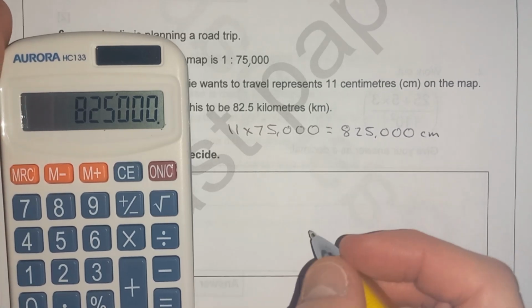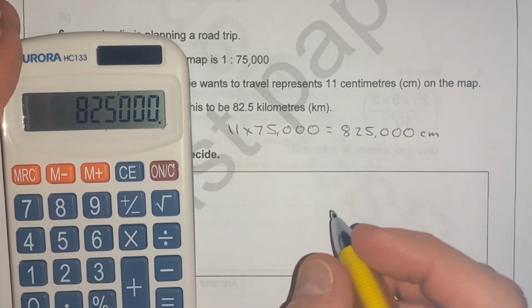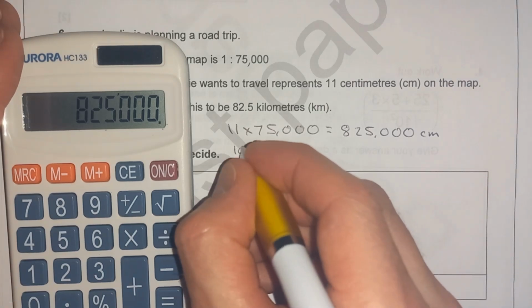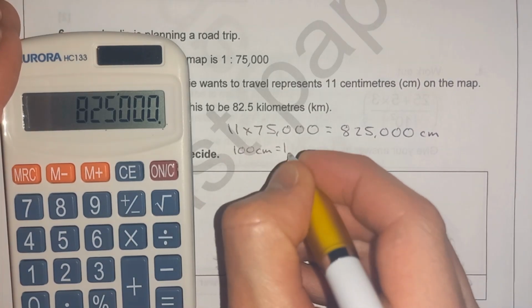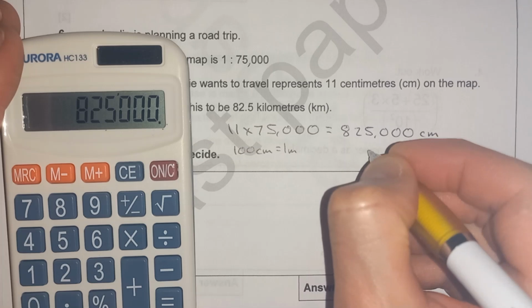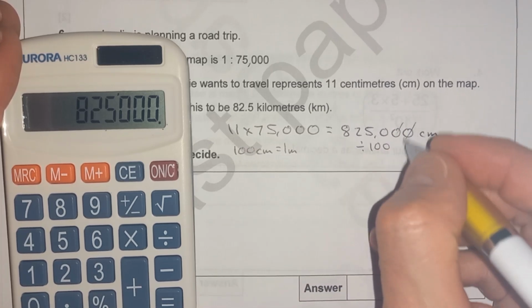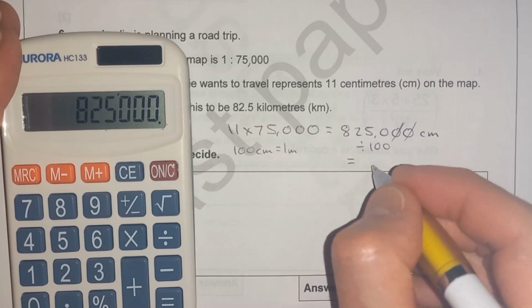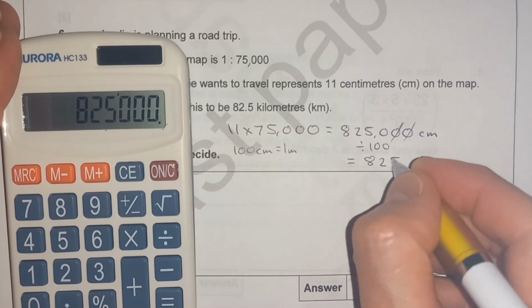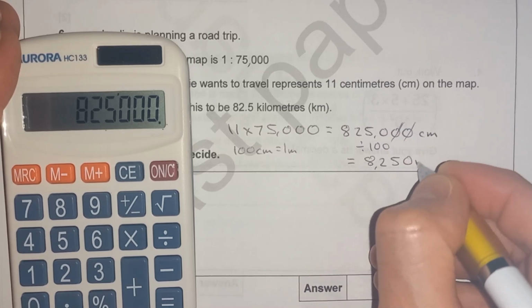We want to get to kilometres, so I'm going to convert it into metres first of all. I know that there's 100 centimetres in 1 metre, so we're going to divide this by 100. In other words, cross 2 zeros off. And that's going to give me 8250 metres.